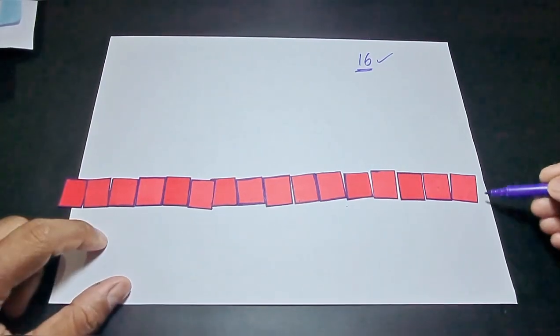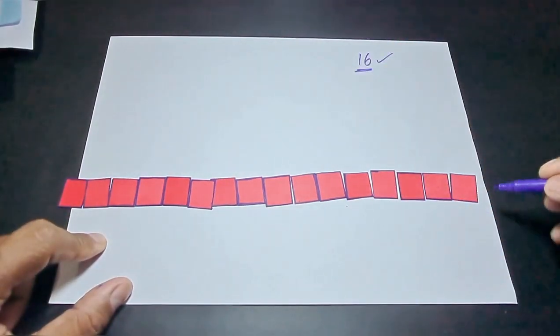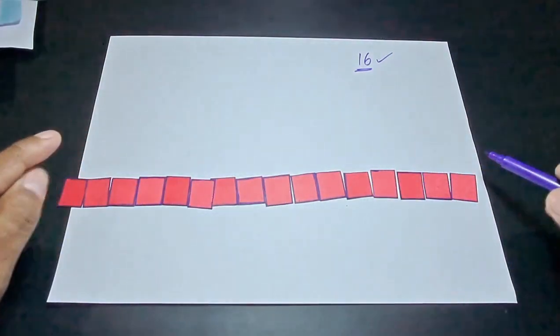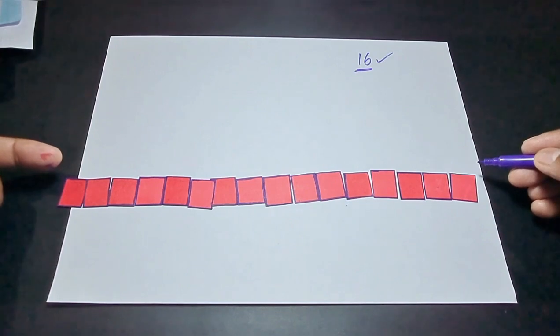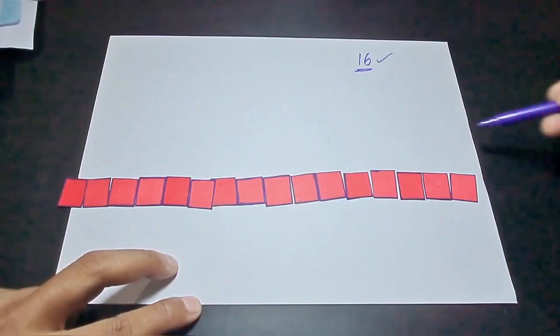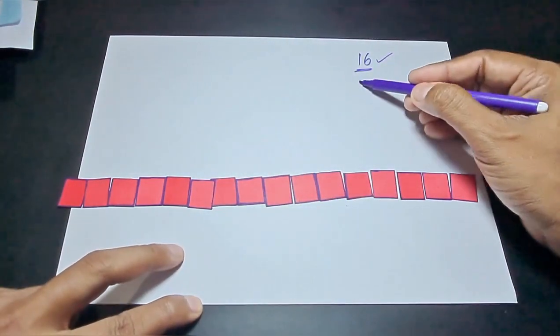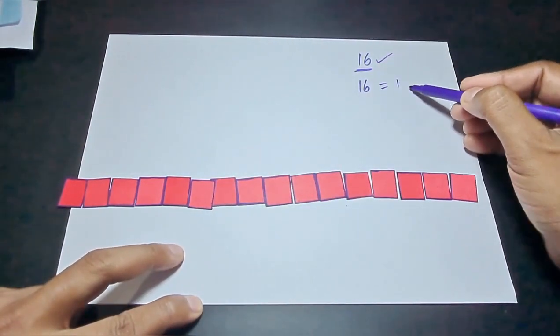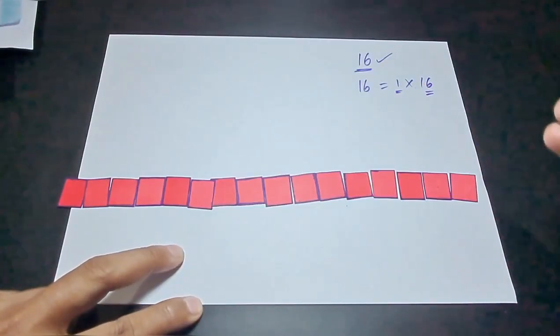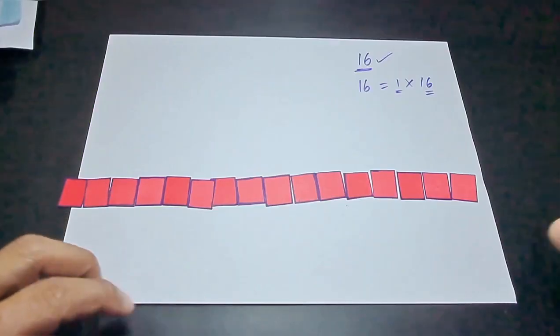So what is the width of this big rectangle obtained? It is 1, right? And what will be the length? Since there are 16 squares placed adjacently, this is 1 and this is 16. So 16 can be written as 1 times 16, and therefore 1 and 16 are factors of 16. This is one way of doing it.